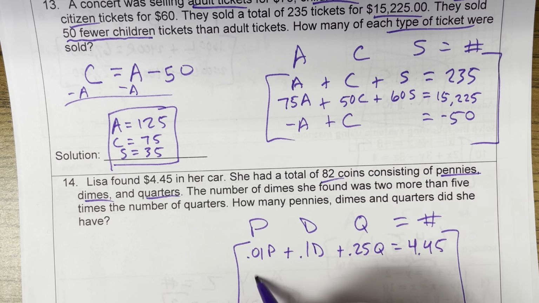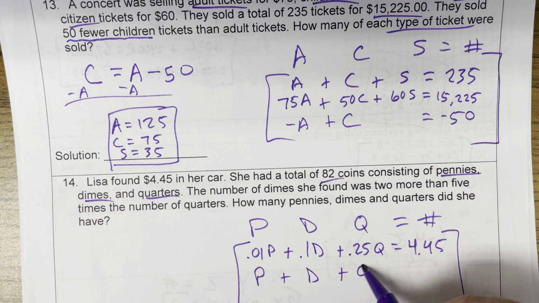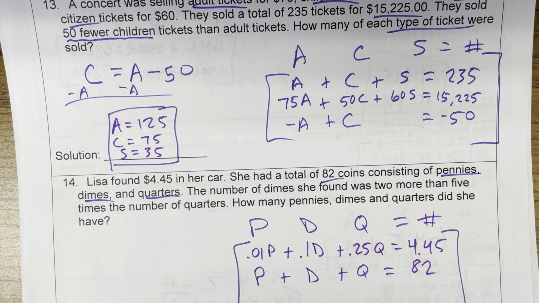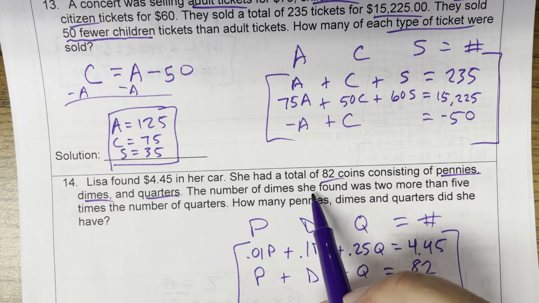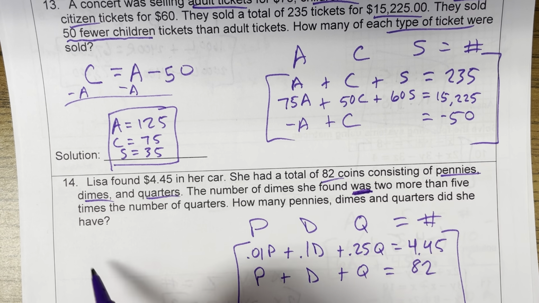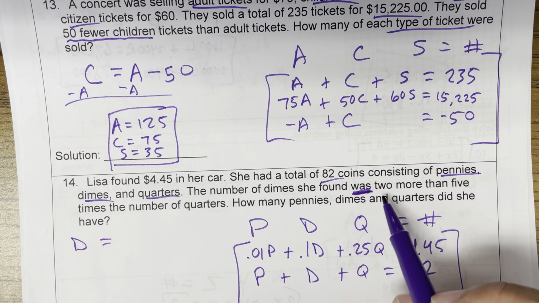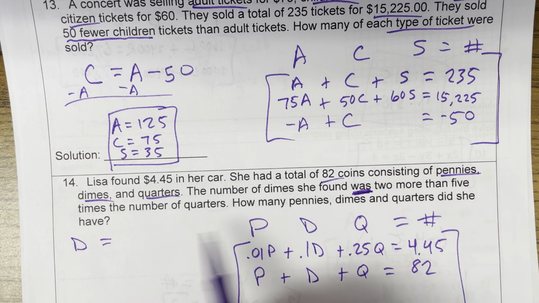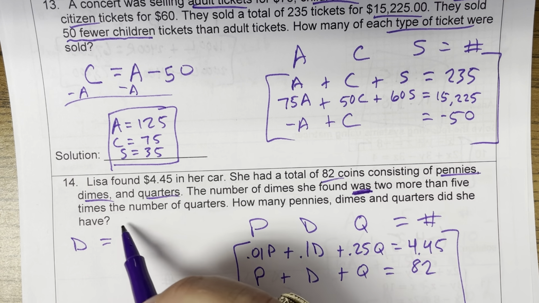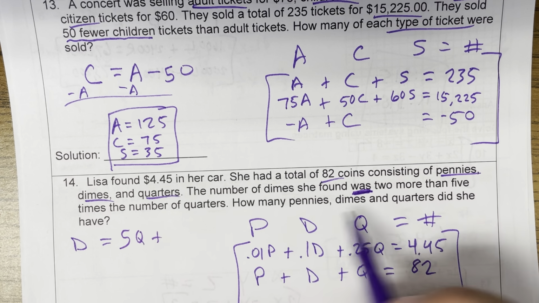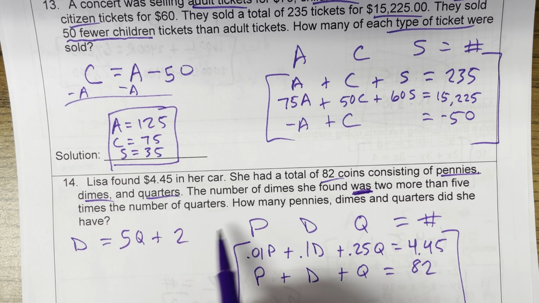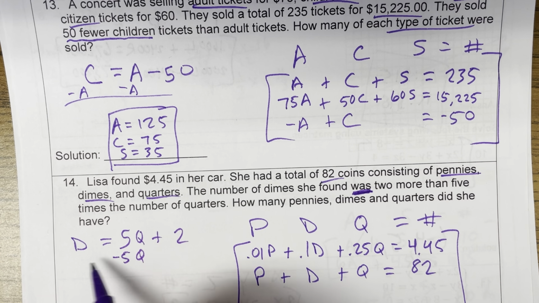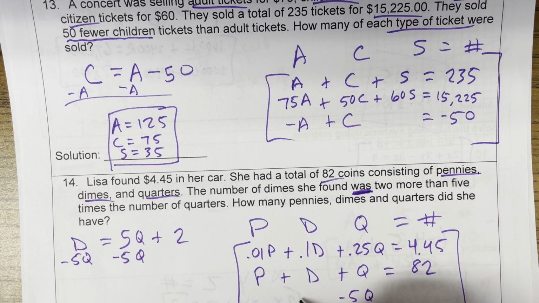And she had 82 coins, so my number of pennies plus my number of dimes plus my number of quarters equals 82 total. And then the number of dimes she found was, there's my equals. So dimes is equal to 2 more than 5 times the number of quarters. So 5 times the number of quarters plus 2. So we'll subtract over the 5Q to get it matrix ready. And so we've got negative 5Q, we've got a positive D, and equals 2.